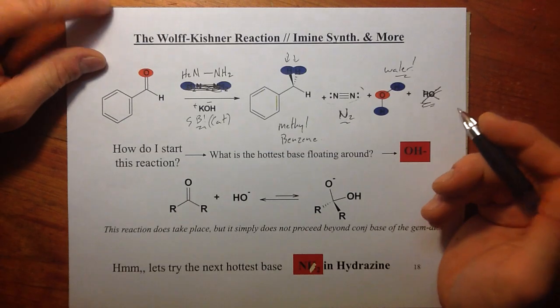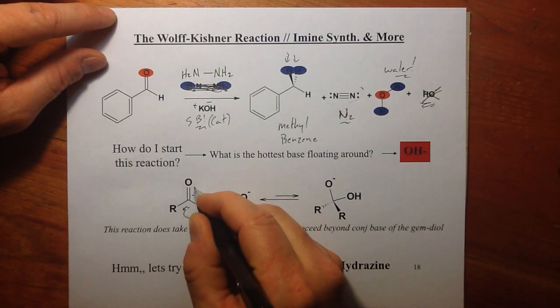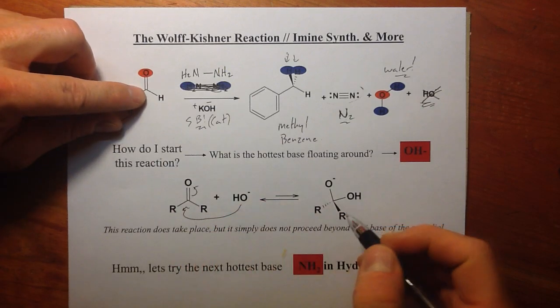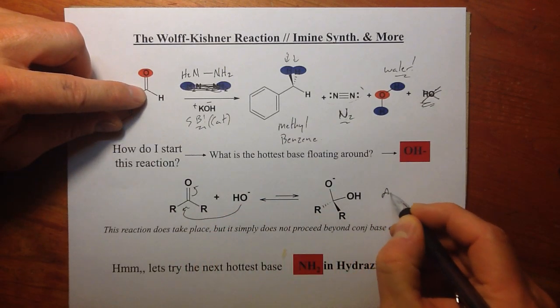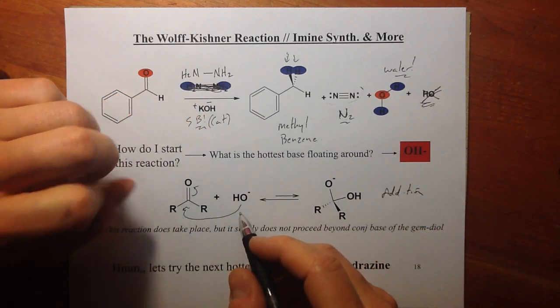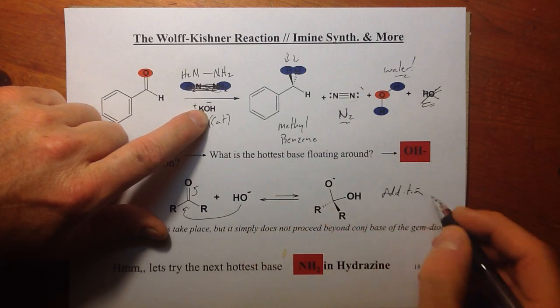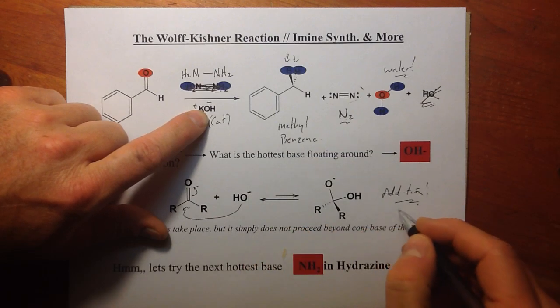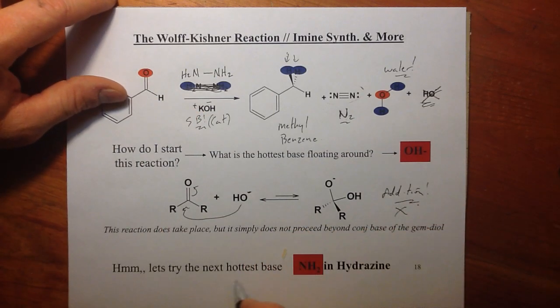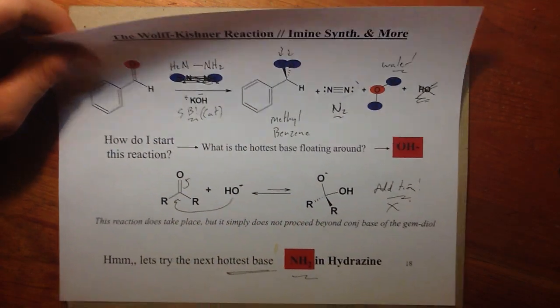How do we start? Well, you would think it would start with the strong base attacking the ketone or aldehyde to make an addition product, because that's where the heat is, that's where the reactivity is in the hydroxide. It's a full negative. You would think that's where it would start, but it doesn't. So let's try the next hottest base, the NH2 in hydrazine, and let's try to follow how this might occur.